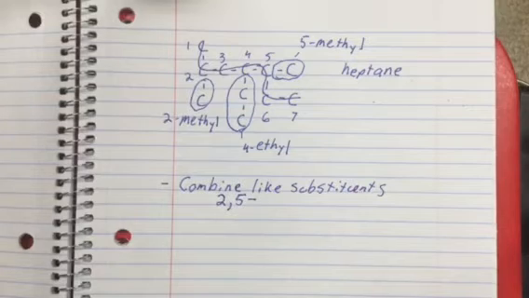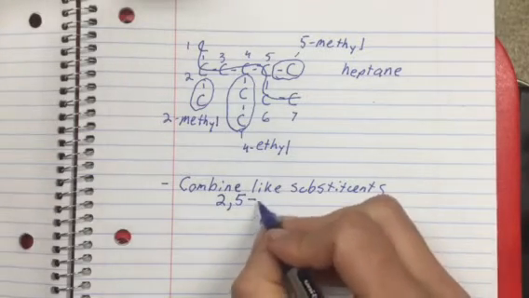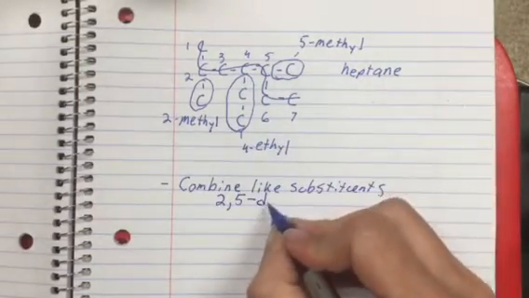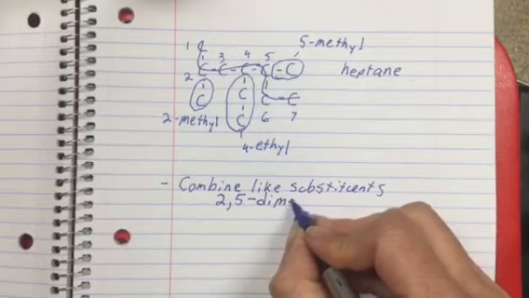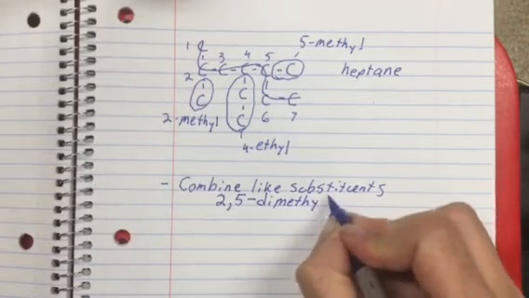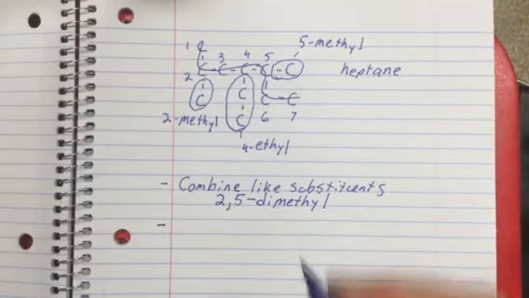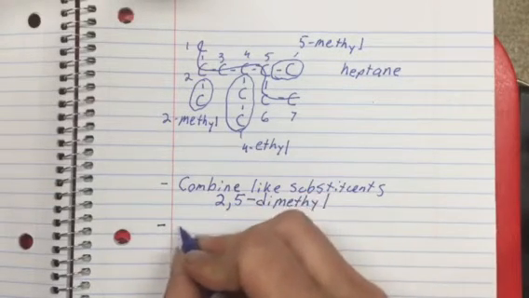5, and then you use a prefix, one of our old-fashioned prefixes, not the new kinds that we've just learned, but the regular ones, the di, tri, tetra, penta prefixes to say how many of them there are. So we have 2 prefixes, that is di, methyl.